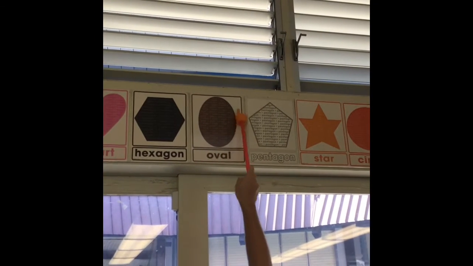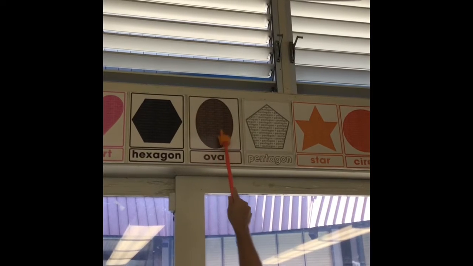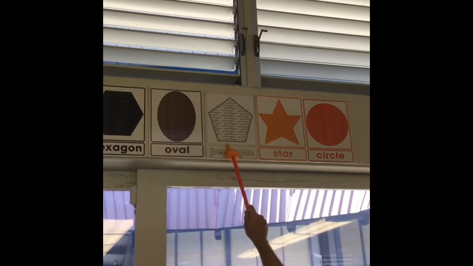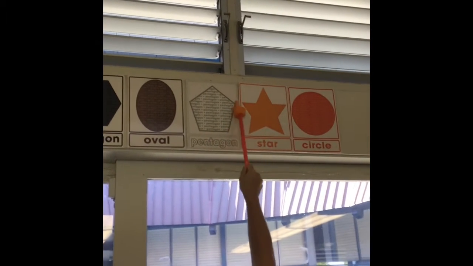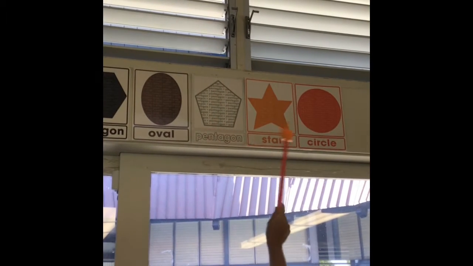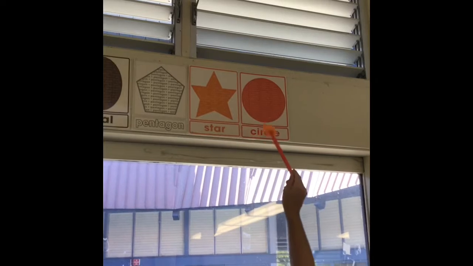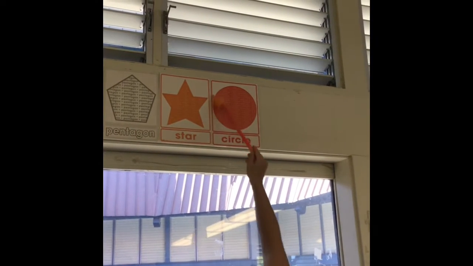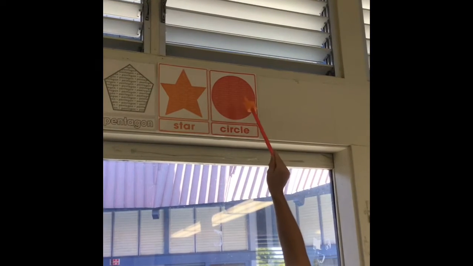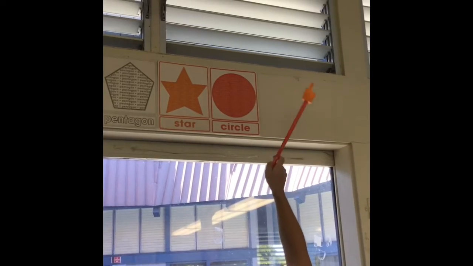Oval is like a circle that somebody sat on, an egg shape. Pentagon has 5 sides. Star has a whole bunch of sides, 5 points, a whole bunch of angles. Circle has 1 curved line around it, and no angles. So those are our flat shapes that we talked about last time.